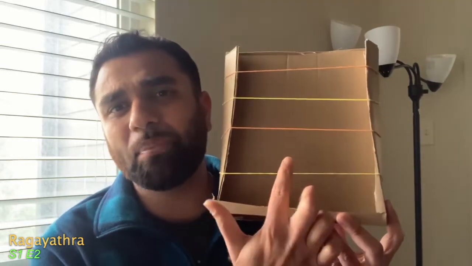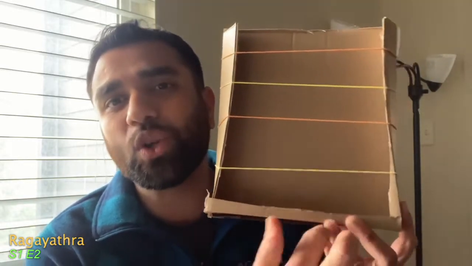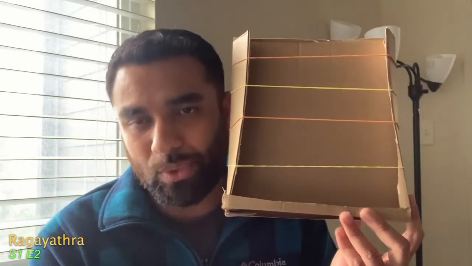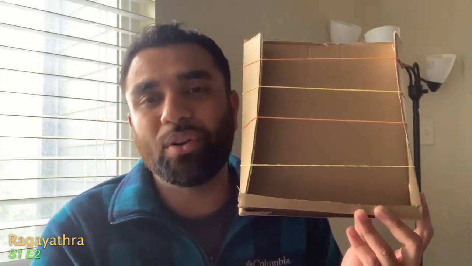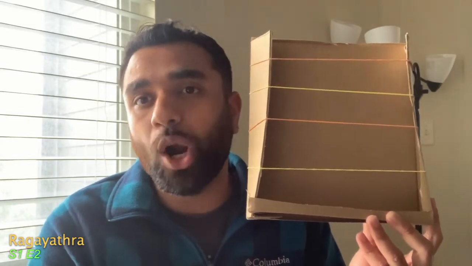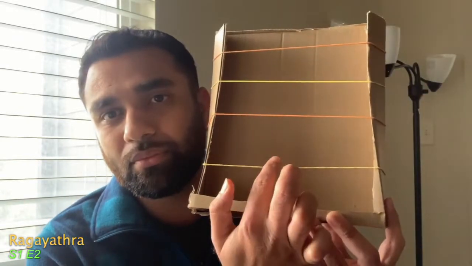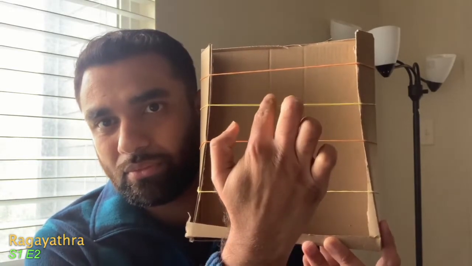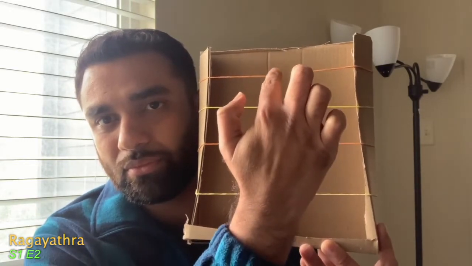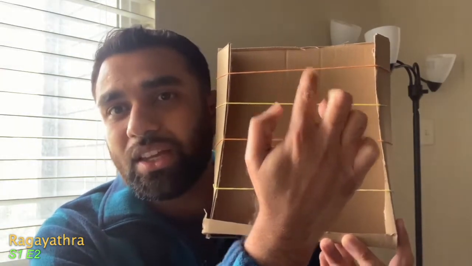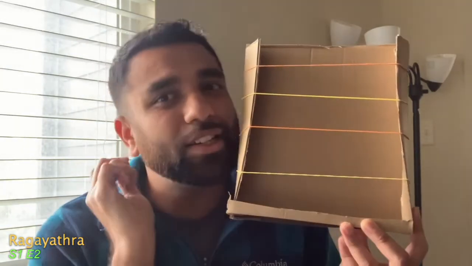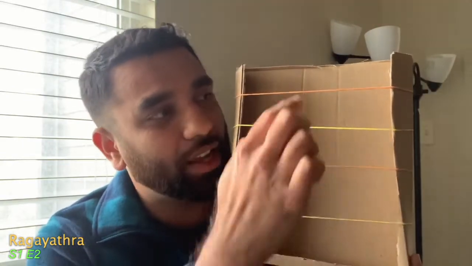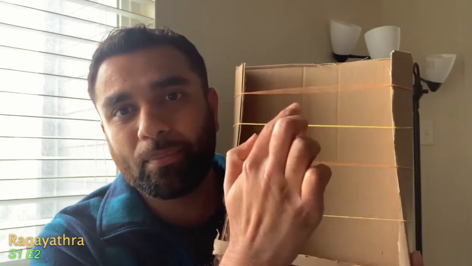And if you understand, when I pluck this string, it's going to vibrate in air and it's going to make a sound. So that's how sound energy is produced, right? Sound energy is nothing but vibration in an air column. And as you see, each vibration is slightly different in tone.